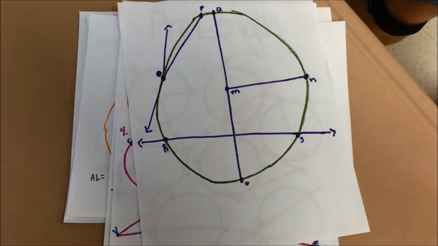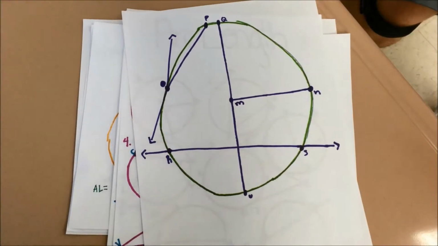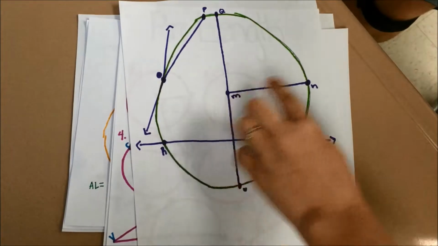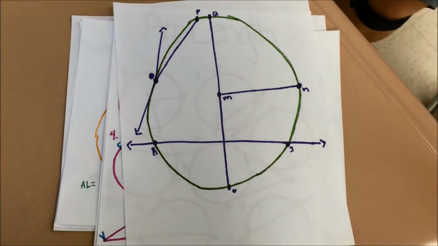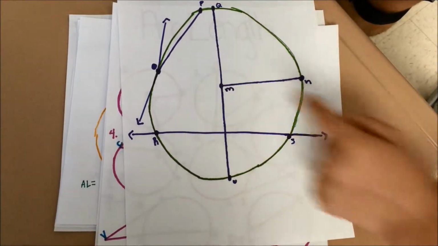On this circle, the center is M. An example of a chord is O to P. The diameter of the circle is QU. The radius is MN. A tangent line is this line right here, and the point of tangency is O.